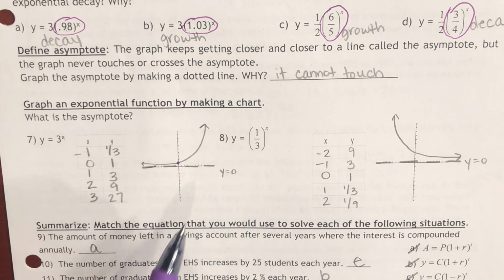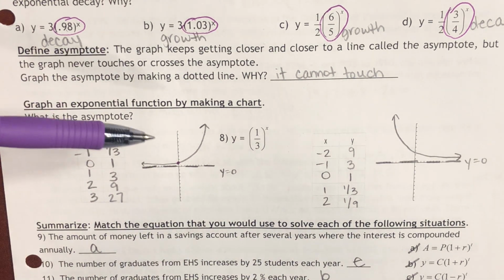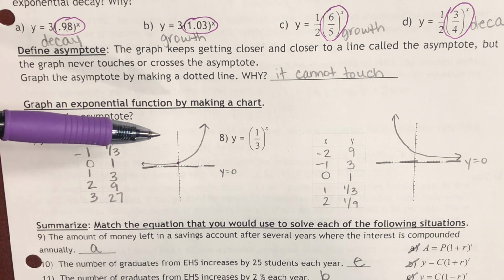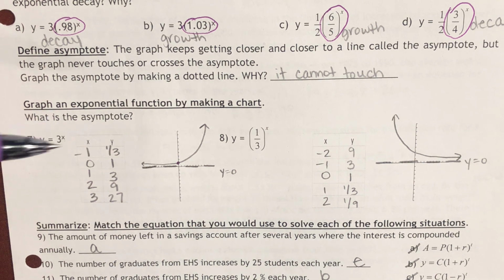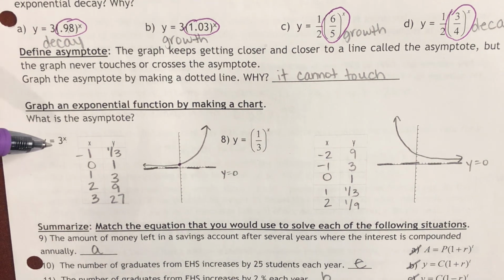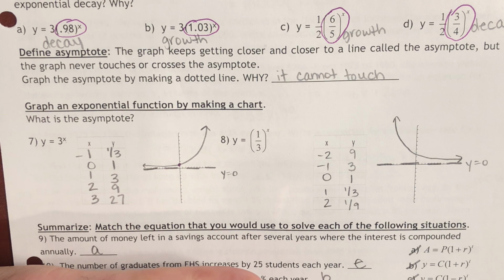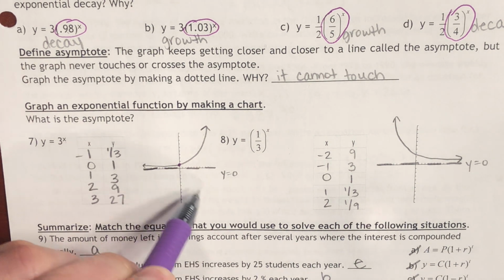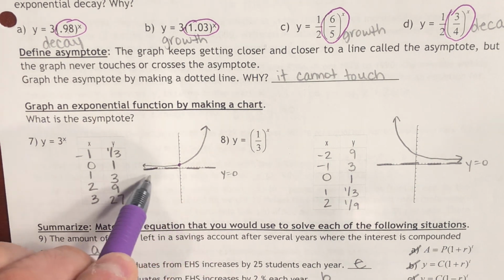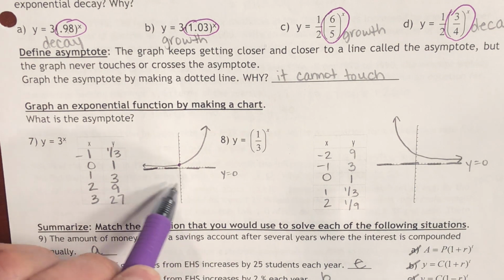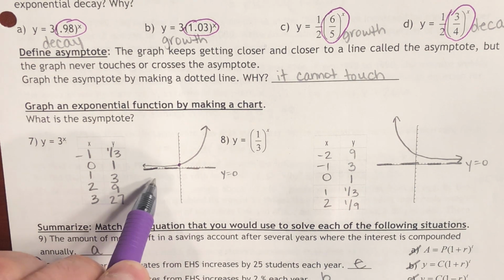And so sometimes these can be tricky because remember, you can have a growth scenario, but have a negative leading coefficient, like if this was a negative, or maybe there was a negative a half multiplied by that. It causes the graph to reflect over the x-axis, and so this curve would be going like so, and you might think that's a decay, but it's just the reflection of a growth graph.